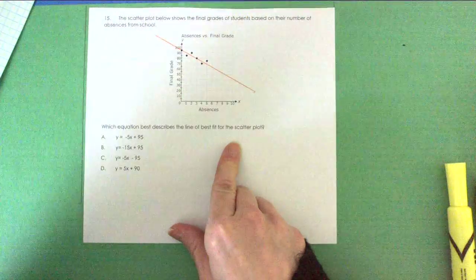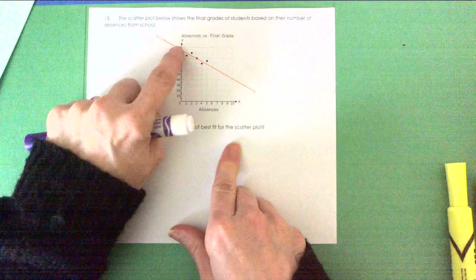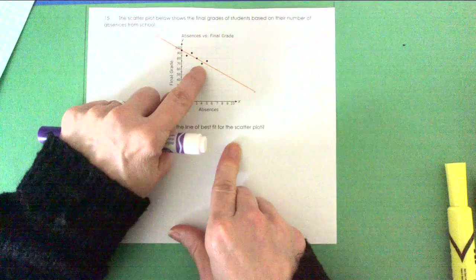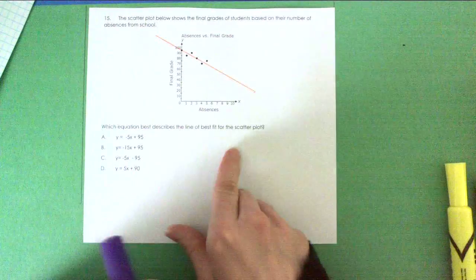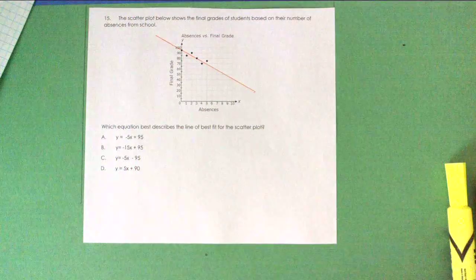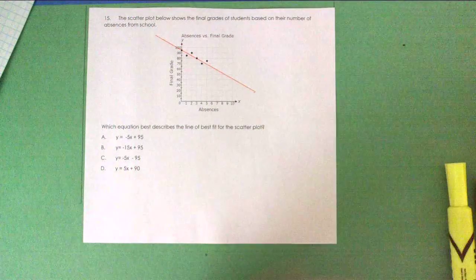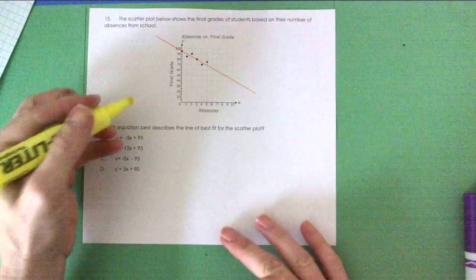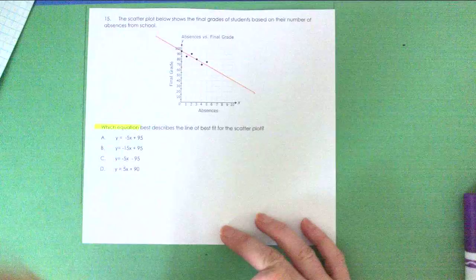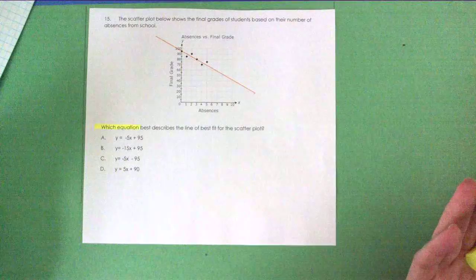I want to try to hit as many as I can, which you can see I hit 2 of them, and I've got 2 points under and 2 points over my line. So I would say that fits the rules of a line of best fit. Now they want me to figure out which equation best describes this line. In other words, write an equation for the line.